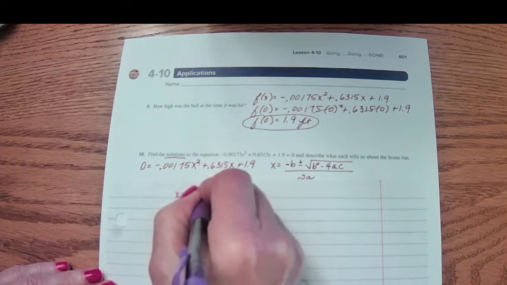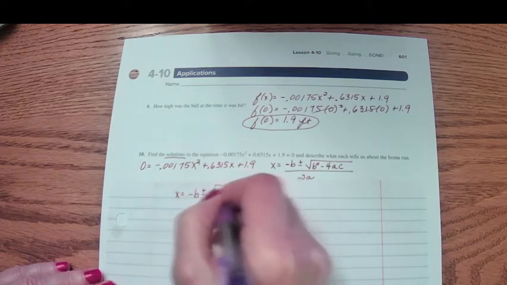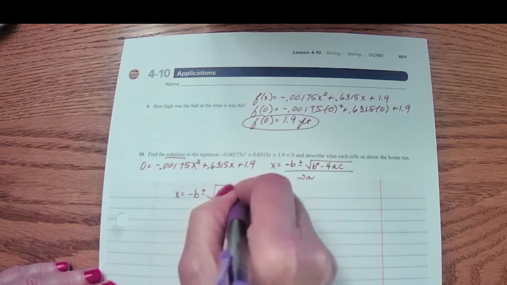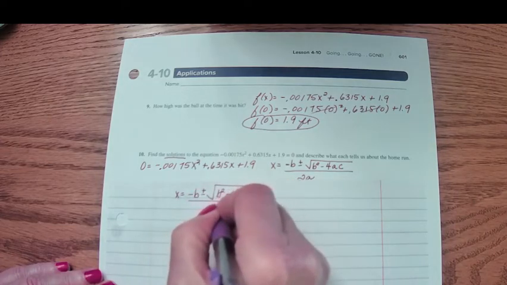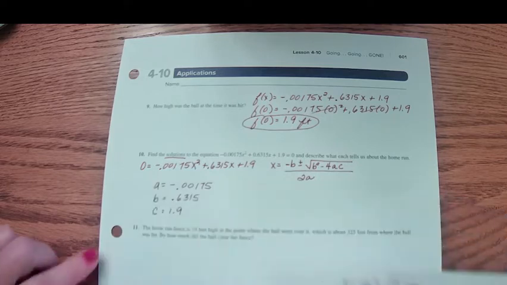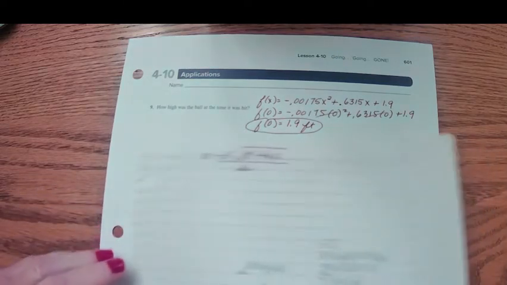Negative b, both the plus and the minus of the square root of b squared minus 4 times a times c, the whole thing over 2a. Now it's time for me to plug in my values for a, b, and c.